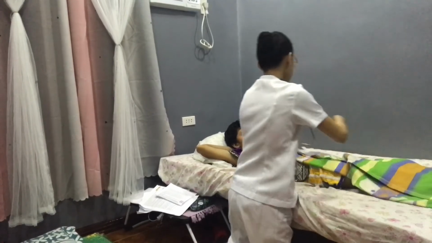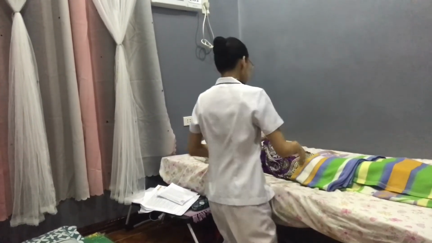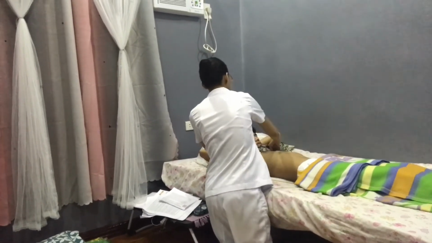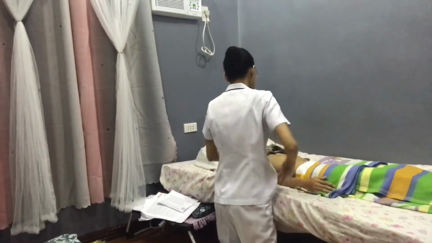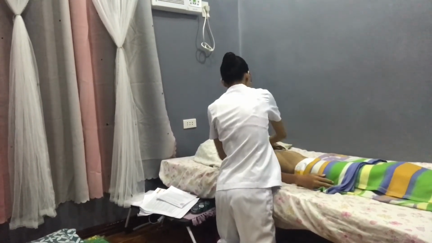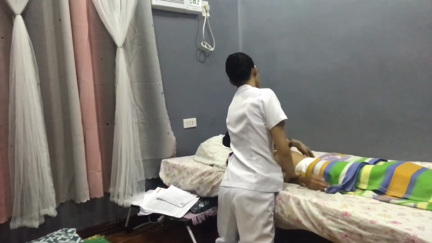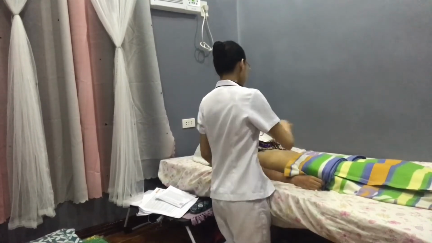Very comfortable? Yes. Okay. So please, I'm going to raise your gown. Okay, now I want you to place your arms. Okay, very good. Okay, so I'm going to palpate.